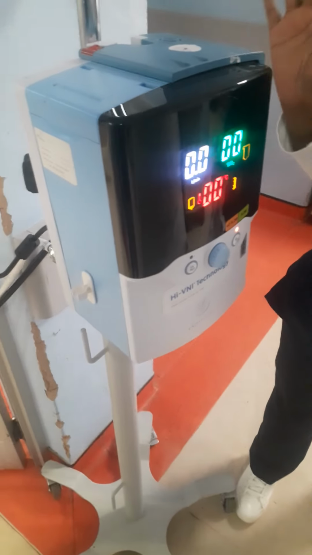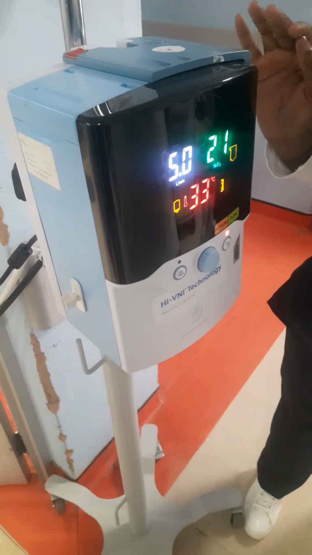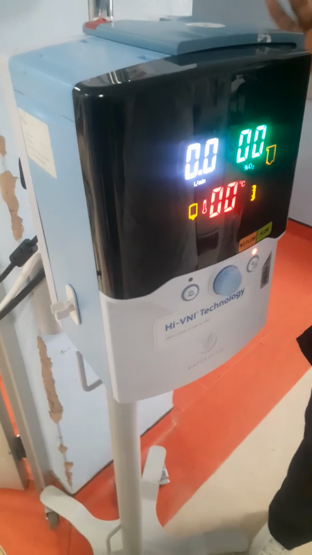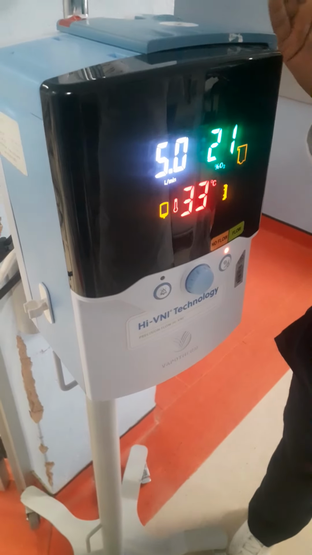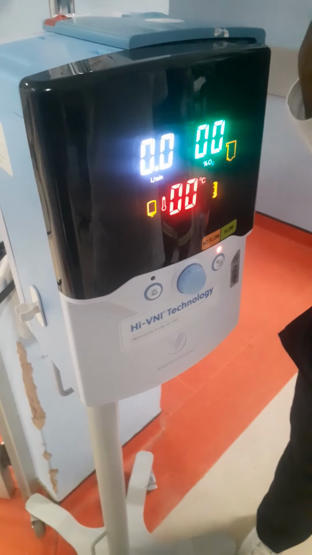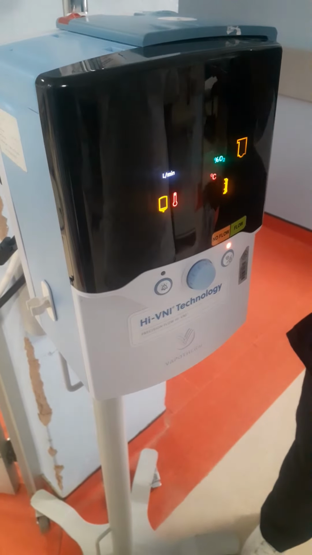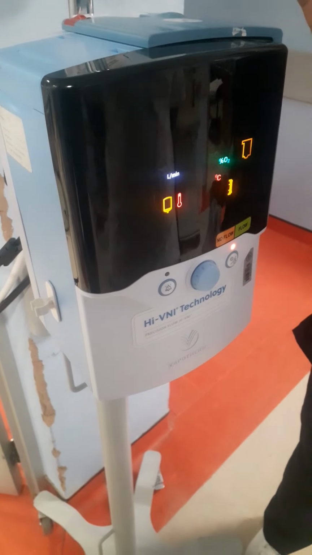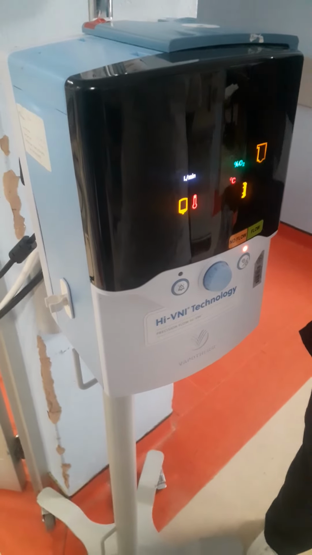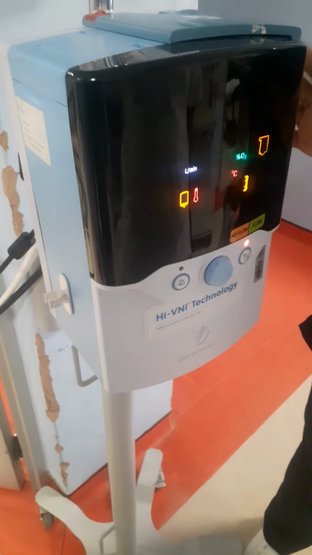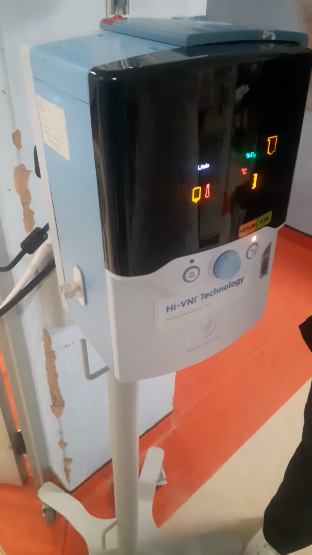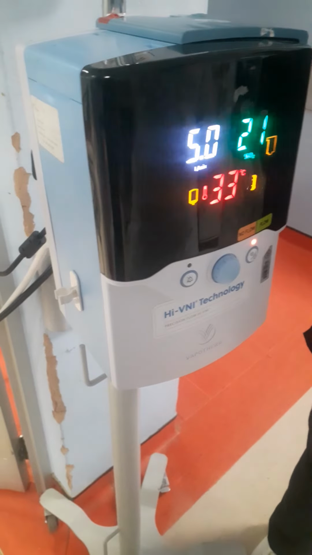Okay, so this is called a vapor high flow machine. Basically, the indications for high flow are patients that are struggling to oxygenate well, meaning low saturation. Normal patients are 95 and above, because once it goes below 95, that means that something is wrong, and then we need to have some oxygen assistance.